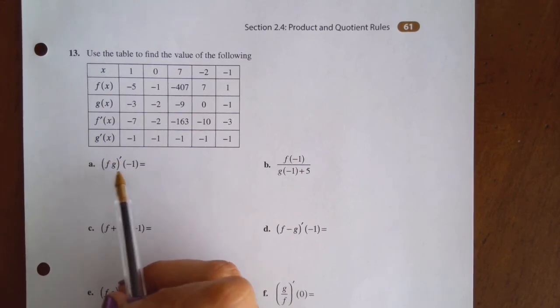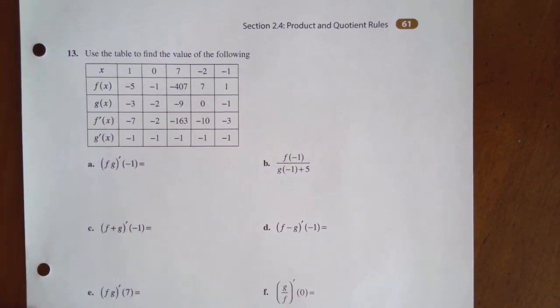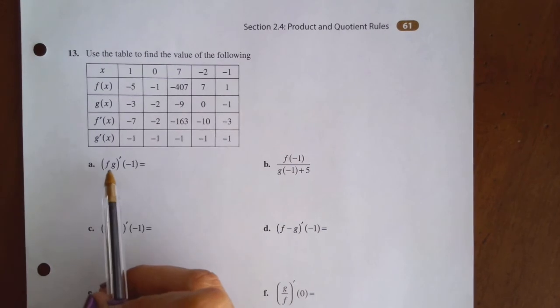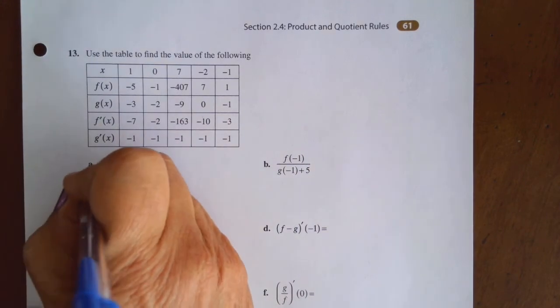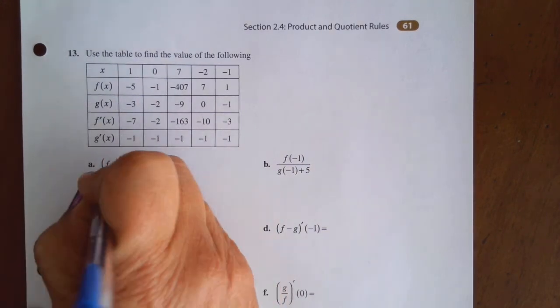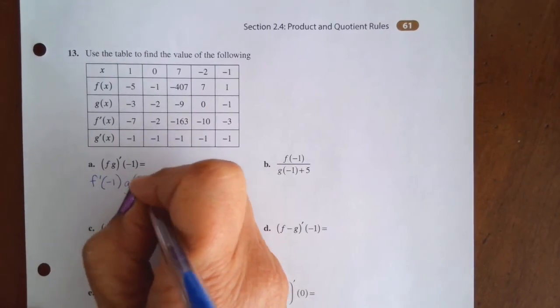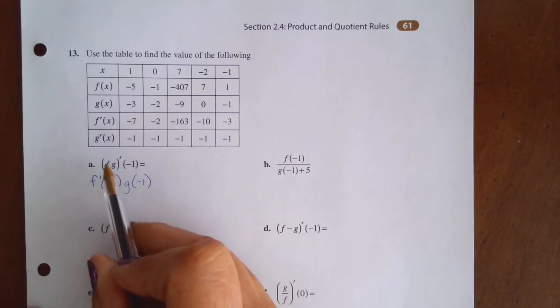So this is a product rule. Again, we're doing this at -1. If this is the product of two functions, I'm going to start with the derivative of the first. So we would do the derivative of the first at -1 times the second at -1, so just f prime of -1 times g of -1.